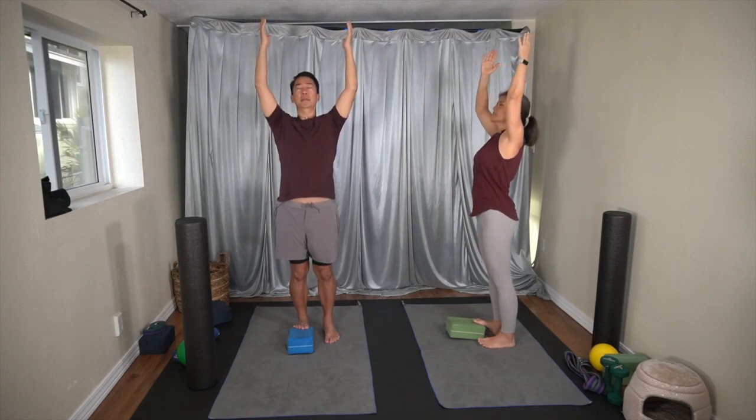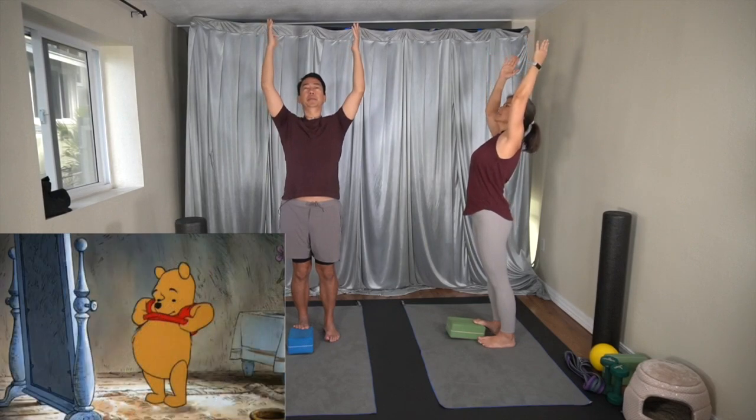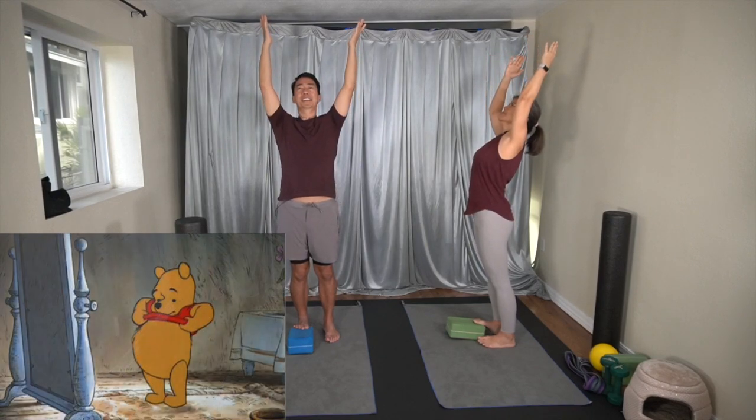This is an exercise that was completely adapted by Winnie the Pooh when he did his stoutness exercises.